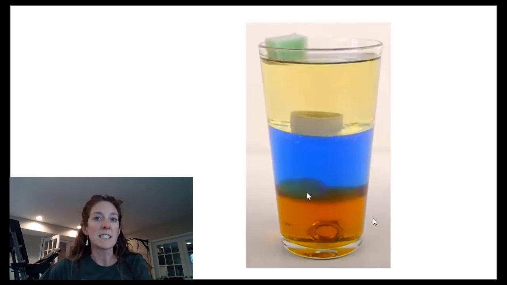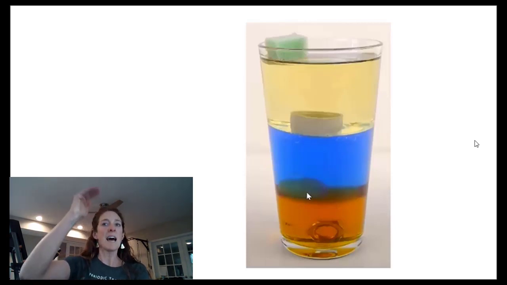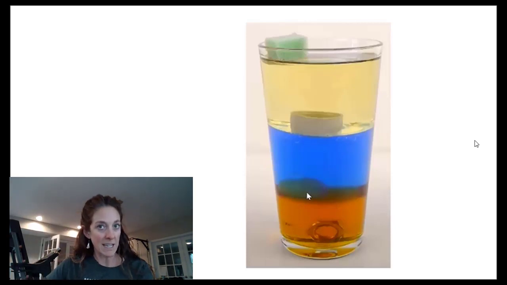In this demonstration, we see a dense liquid at the bottom, a lighter liquid here, and then at the top, it looks like we have an oil. We see some solid items floating at the different levels. So we know that the least dense thing is on top, and the most dense thing is on the bottom. And we know this intuitively, right?